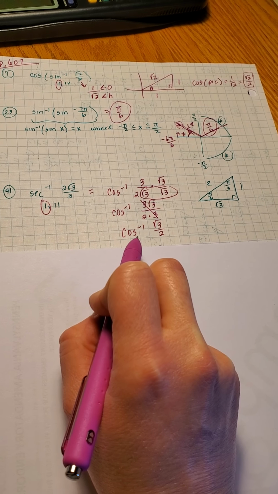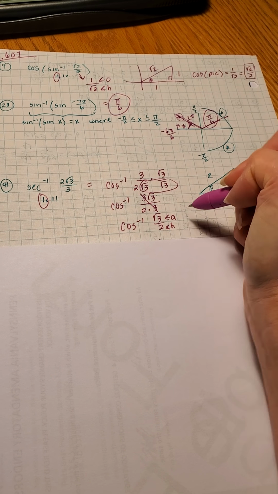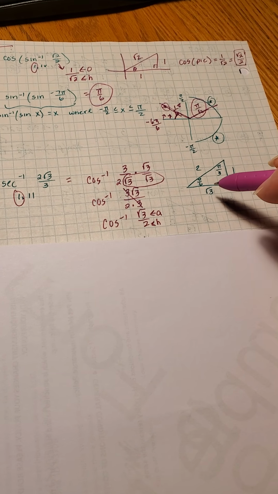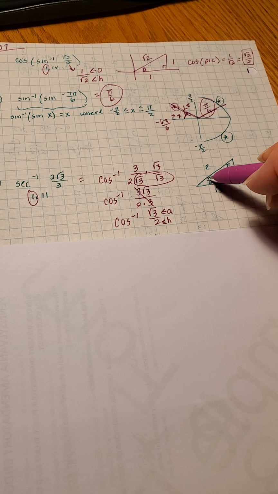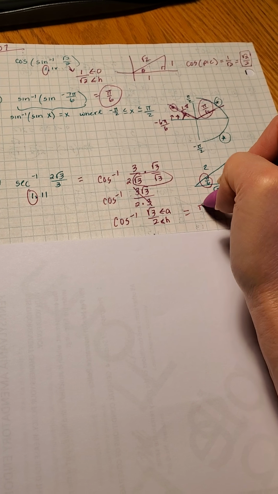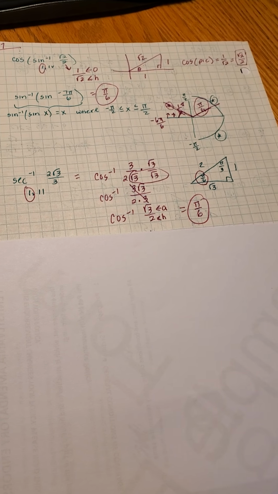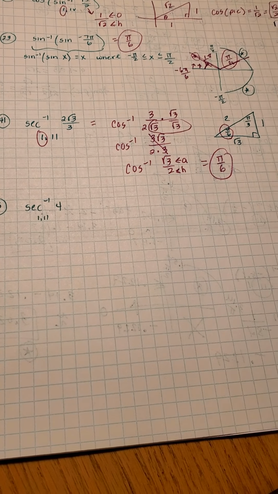So in quad 1, I need cosine, which is adjacent over hypotenuse, to be root 3 over 2. So I have this triangle right here. You can see if I need an adjacent of root 3 and a hypotenuse of 2, that happens at pi over 6, which also happens to be in quadrant 1. So that's my answer.